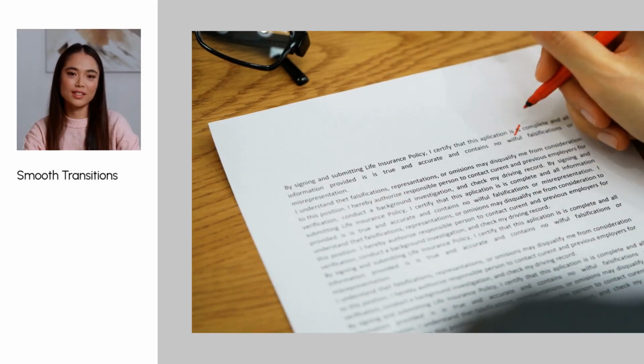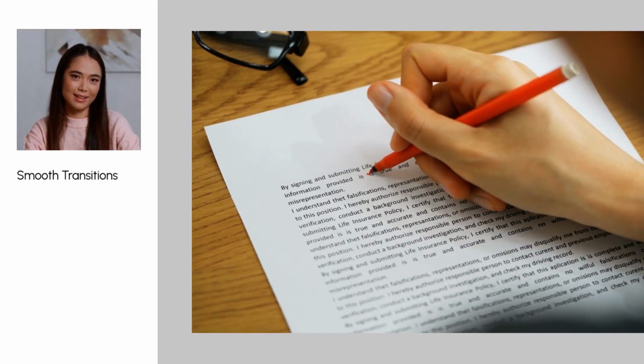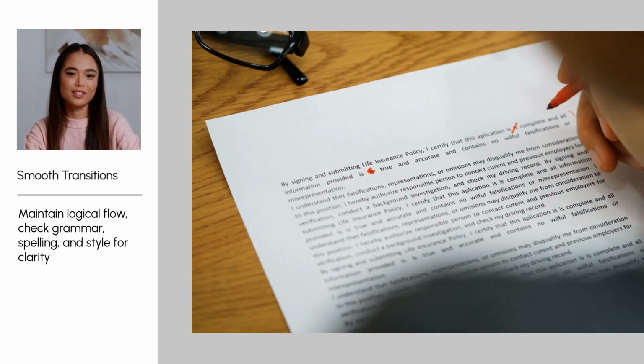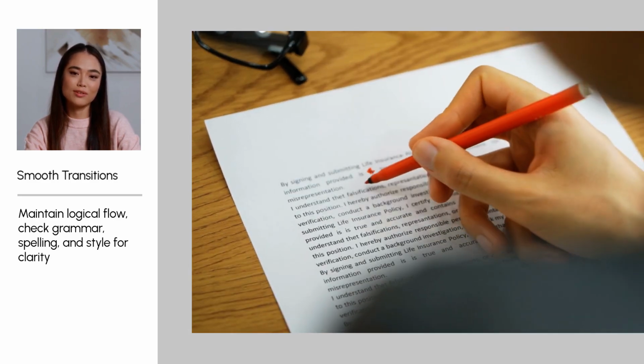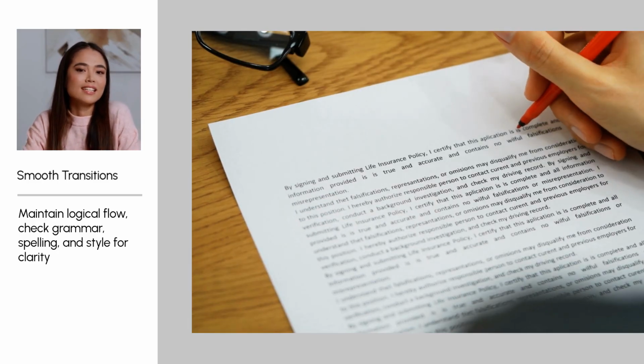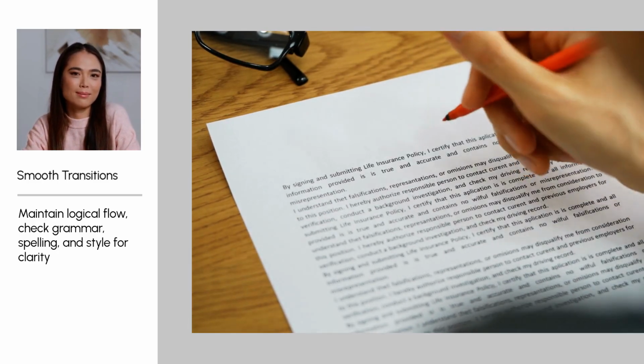Ensure each section transitions smoothly to the next. Maintain a clear and logical structure throughout. Proofread for grammar, spelling, and style errors. Refine the language for clarity and academic tone. Check referencing consistency for accuracy.